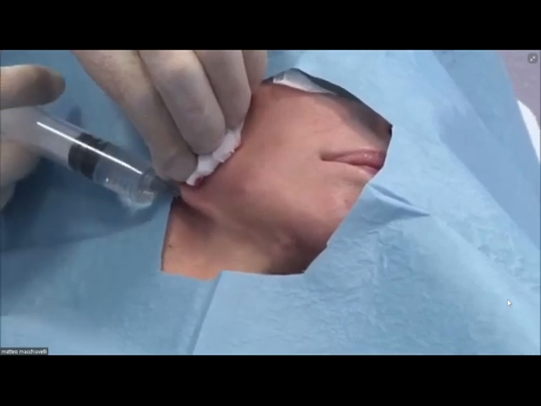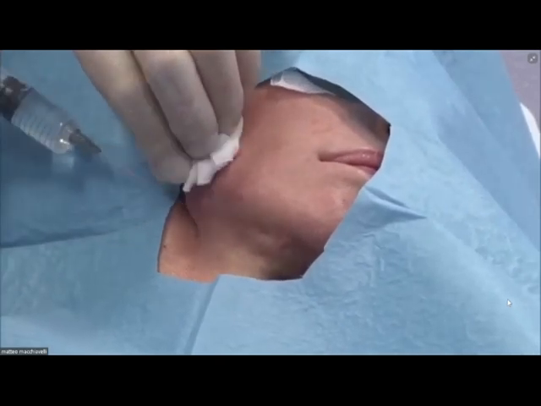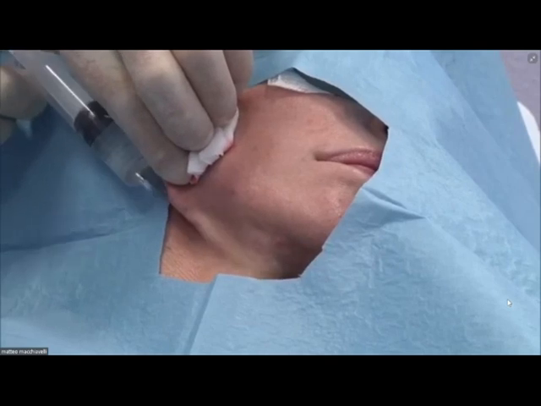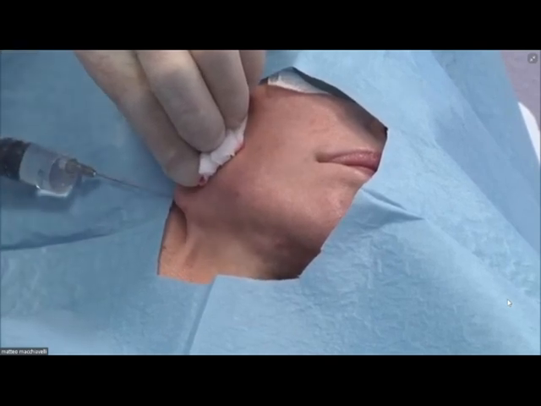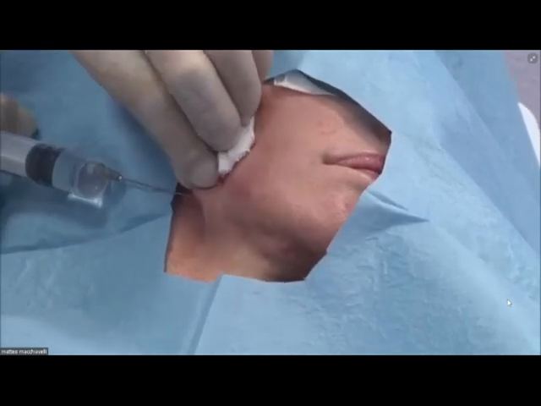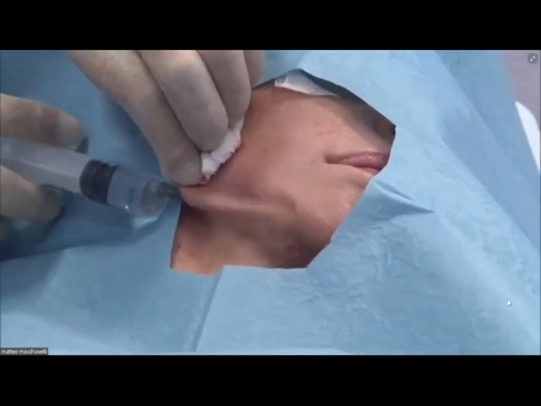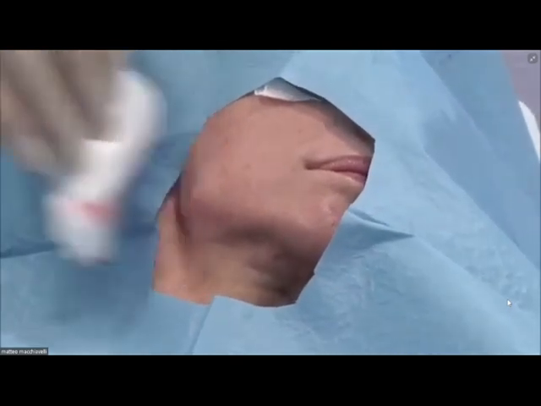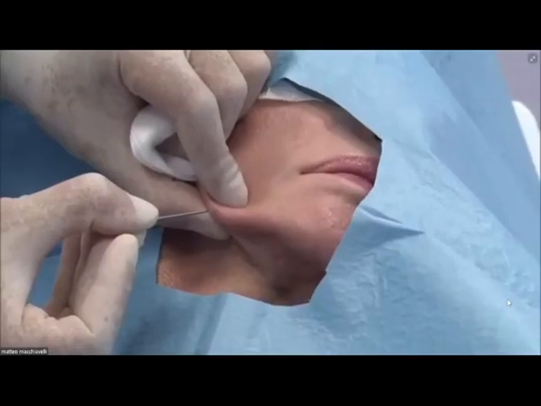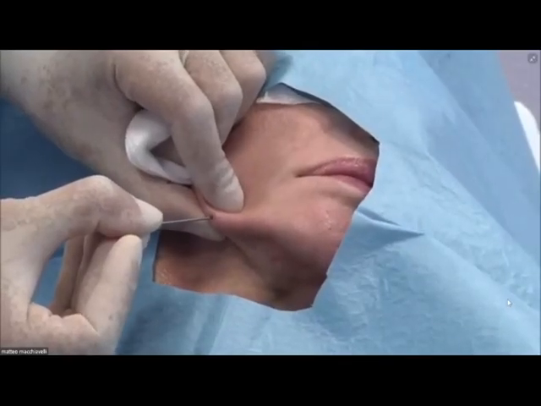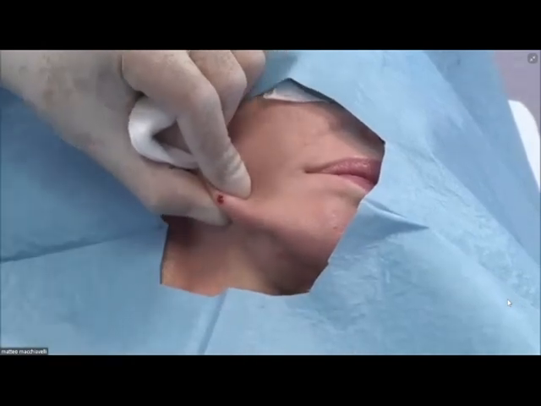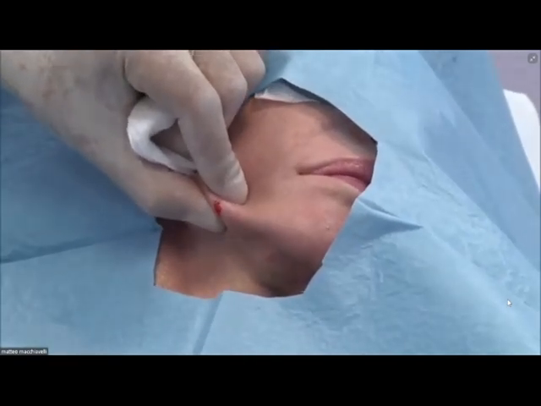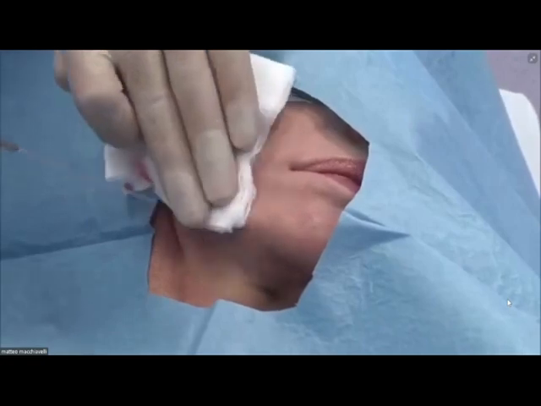You see that the area is anesthetized so as to allow the procedure with no pain. If you have any question during the treatment, I will be happy to answer if it's not too complicated and will not distract me from my treatment.